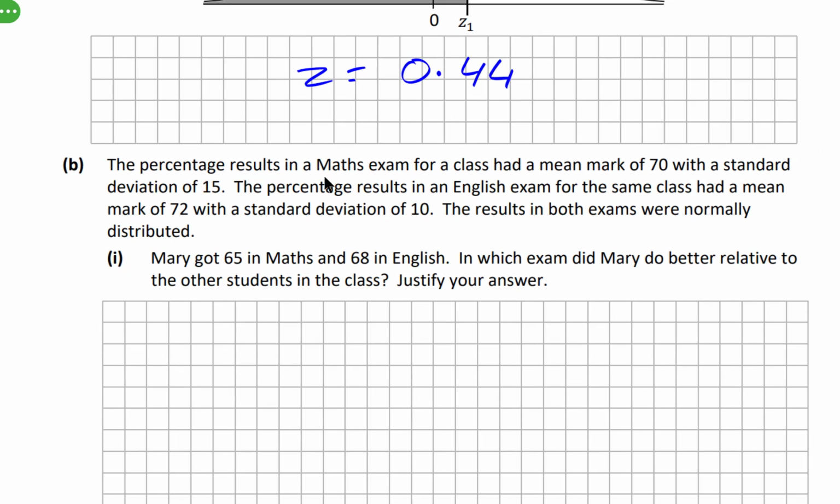The percentage results in a maths exam for a class had a mean mark of 70. And remember, our symbol for the mean is mu in this case, with a standard deviation of 15, and the symbol for standard deviation is sigma. The percentage results in an English exam for the same class had a mean mark of 72, so mu is 72, and standard deviation, so sigma is 10. The results in both exams were normally distributed. Mary got 65 in maths and 68 in English. In which exam did Mary do better relative to the other students?